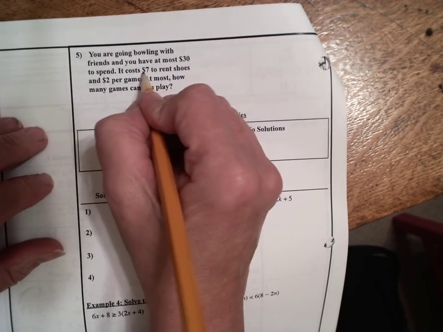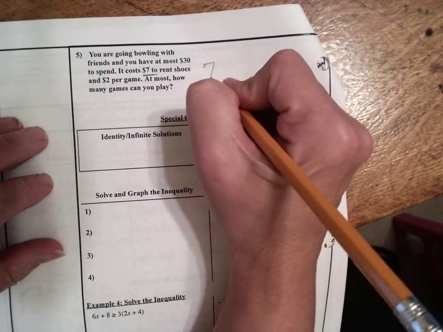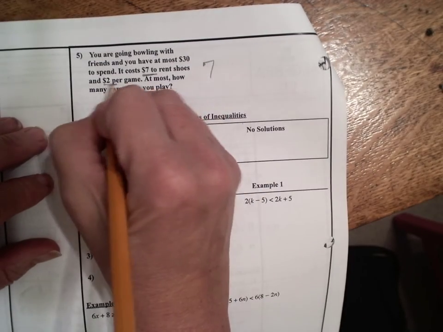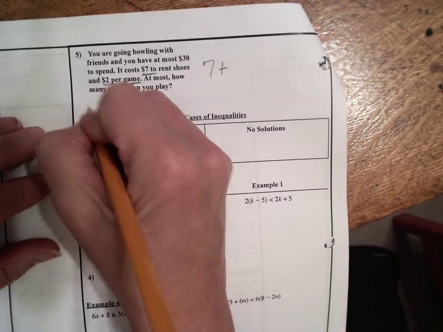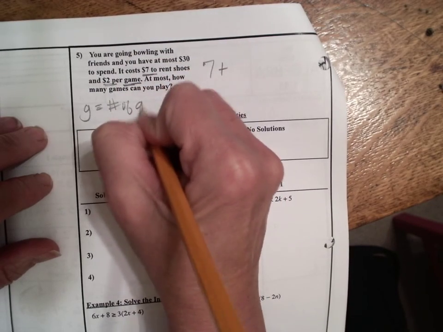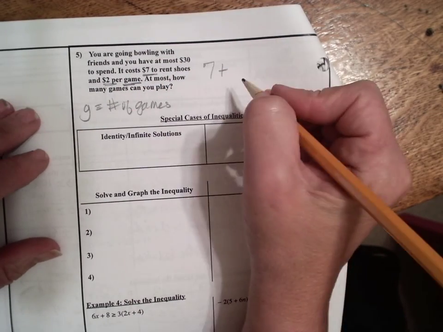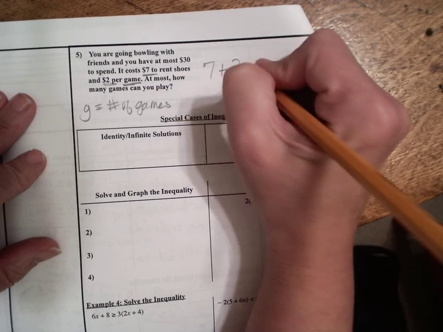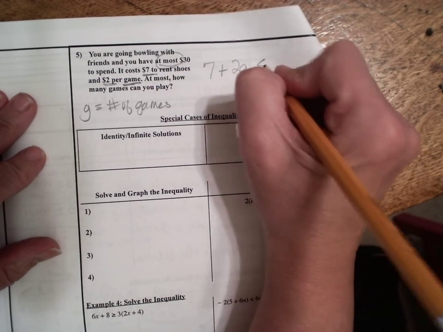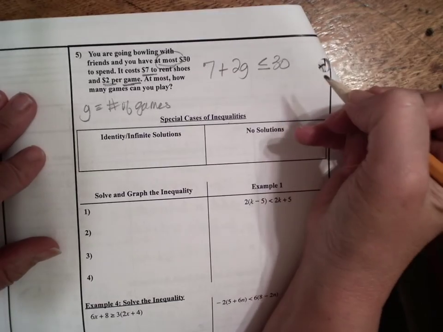Well, right when you walk in, you're spending $7 on renting the shoes. You don't have to keep renting those over and over. You just rent them one time for the day that you're playing games. So $2 per game. Here's where I would say maybe G, or whatever letter you want, that's the number of games. Always define your variable. What does it mean? So you have $2 for every game, at most $30. So that means I have to spend less than or equal to 30.